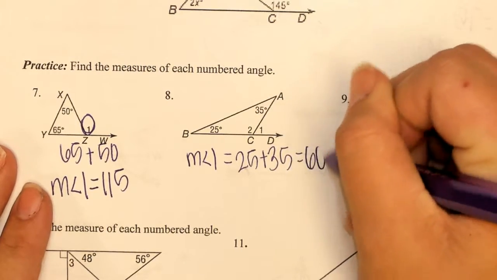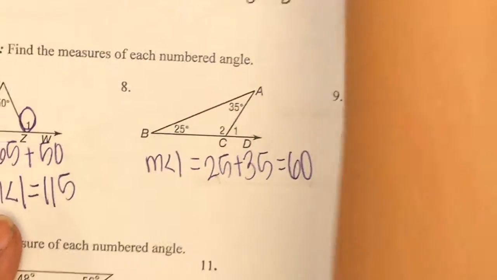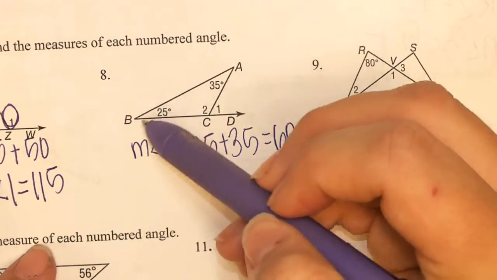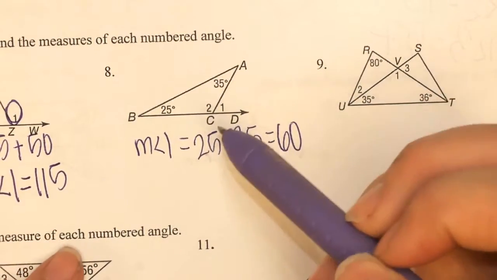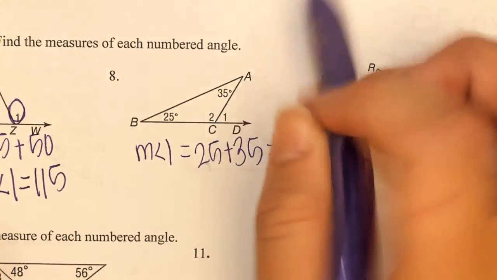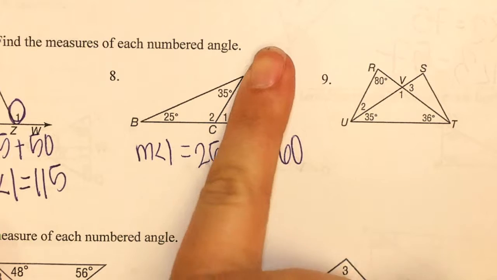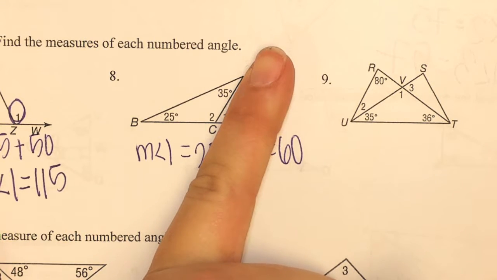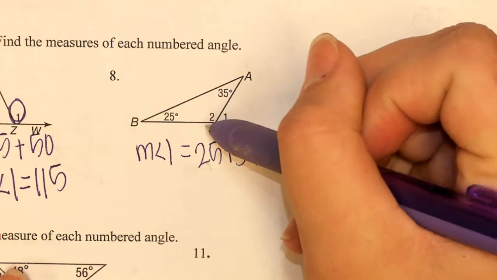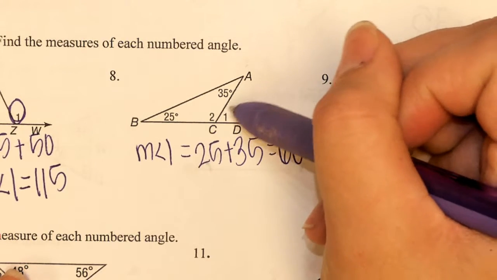Now here's the thing. There's 2 ways to find angle 2. Do y'all see how I'm finding angle 1? You add the 2 inside angles that are not touching it. Now there's 2 ways to find 2. Isn't this a triangle? So you could just do 180 minus those 2 insides. Or, isn't this a straight line? So you could do 180 minus angle 1.